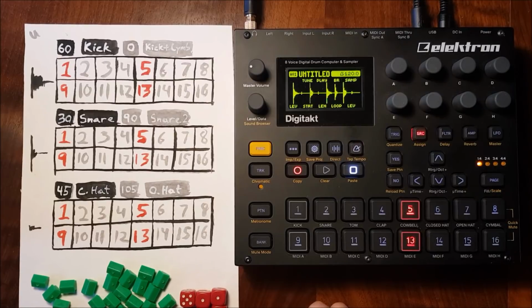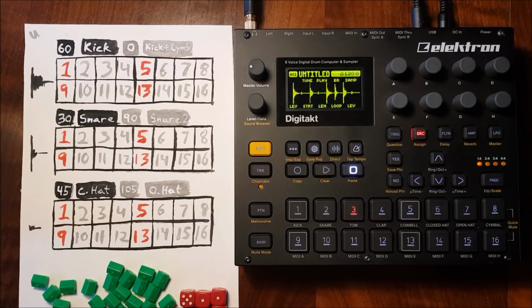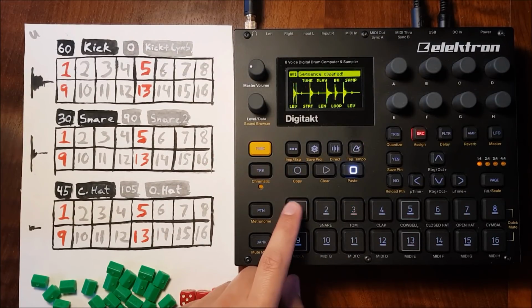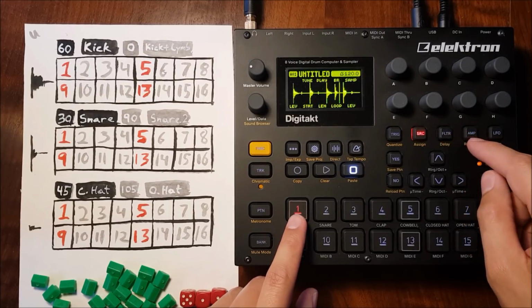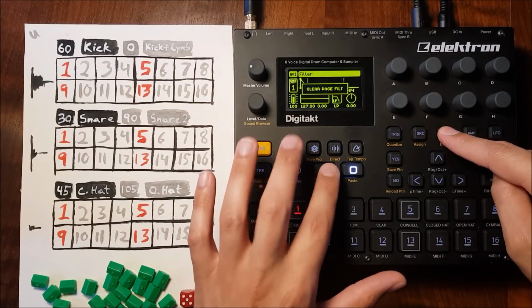Making a beat in your head before you make it on the machine, and making it with your mouth before you even start trying it out here. So let's just clear everything, and yeah, we'll just use this track. Let's clear the filter on this track.